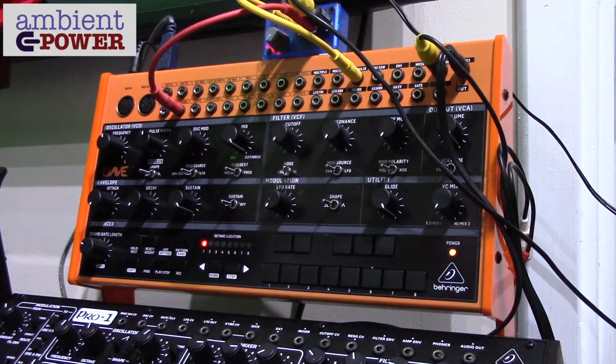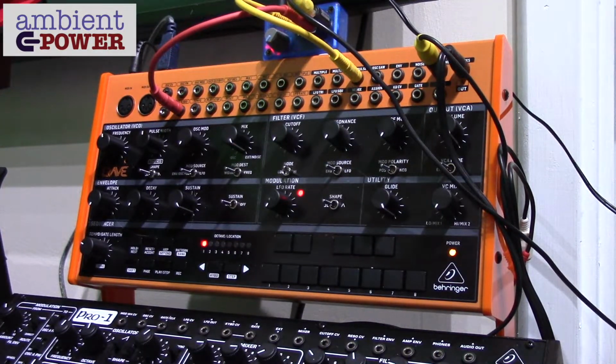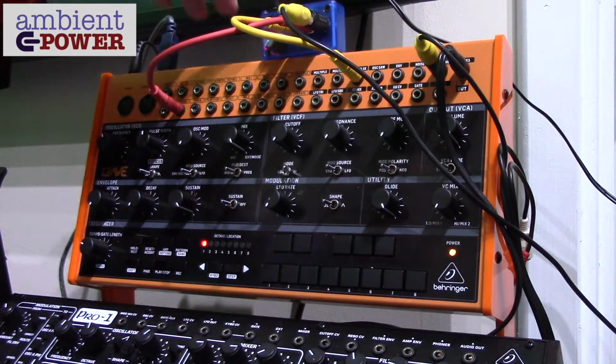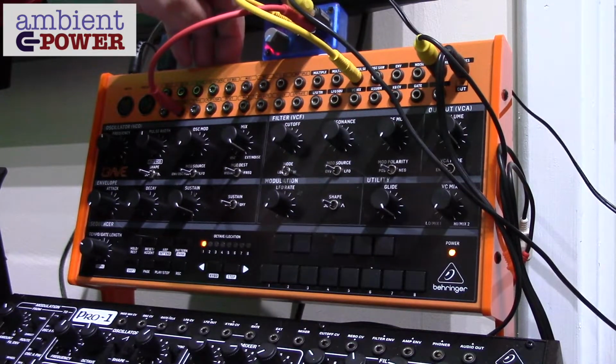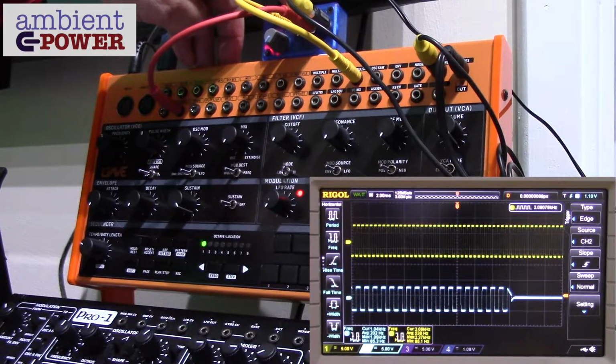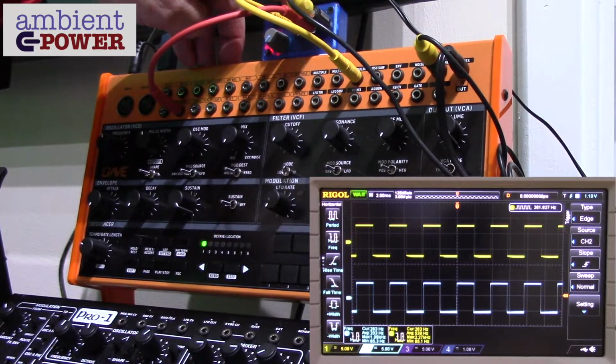So if you want to daisy chain units, you can. I've got this outputting to the oscilloscope so we can see the signals that are happening here. So I've got the Crave set up just with a very basic tone. If we listen to the tone at the moment, this is the Crave, and you'll see that the input and output signals are the same.